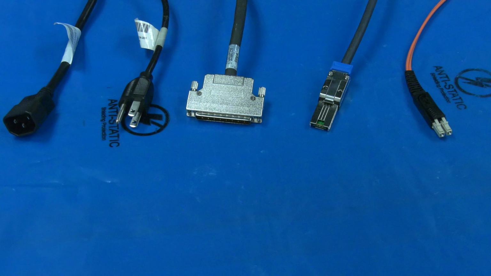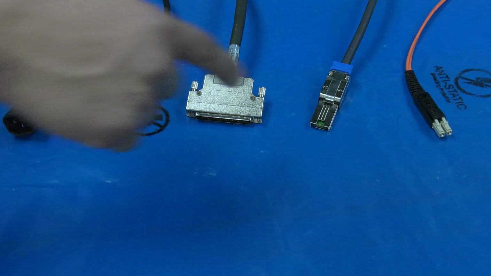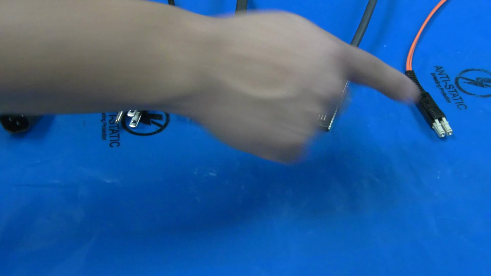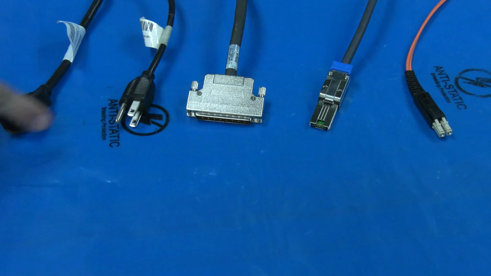This video is organized into sections in the following order: SCSI Cables, SAS Cables, Fiber Channel Cables, and Power Cables. We will be starting with SCSI Cables.